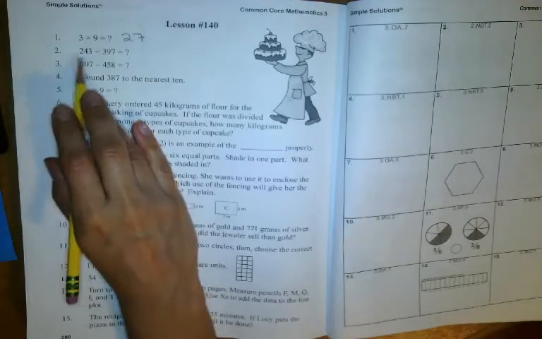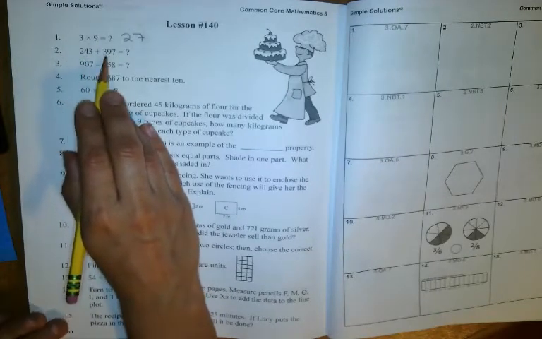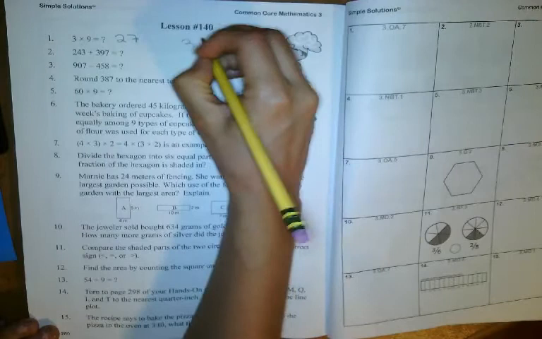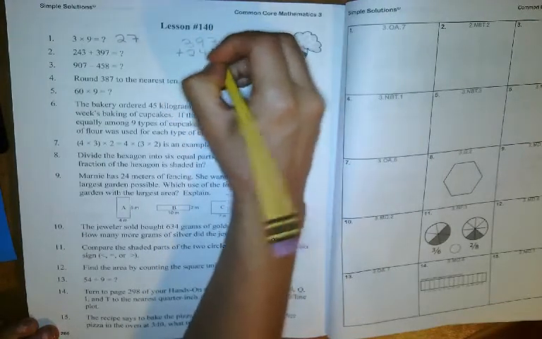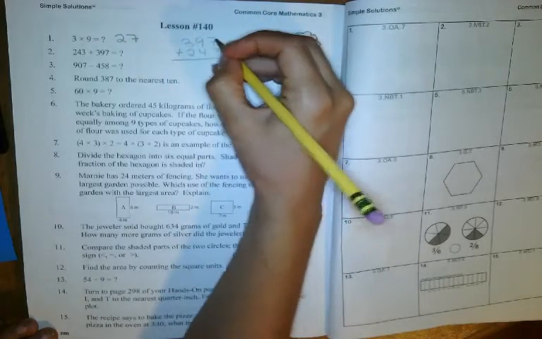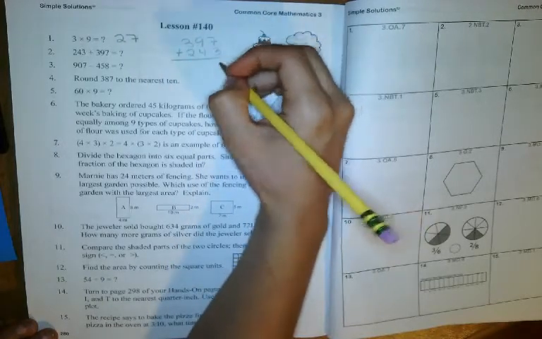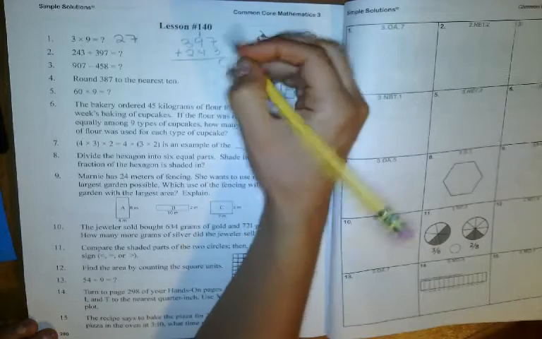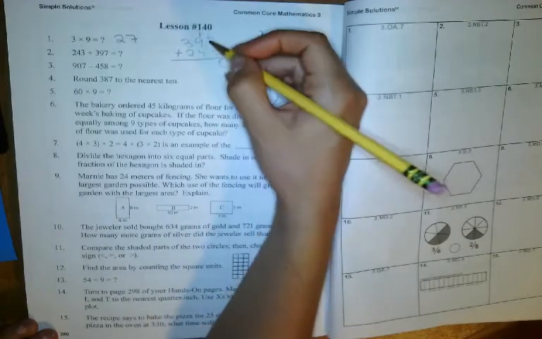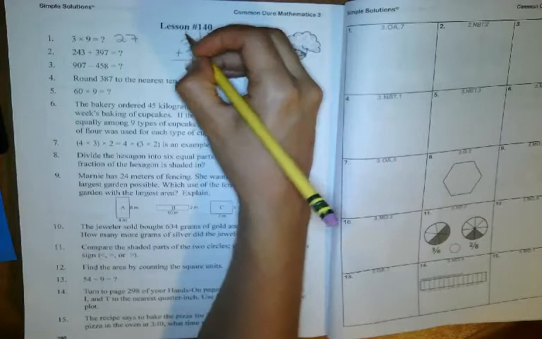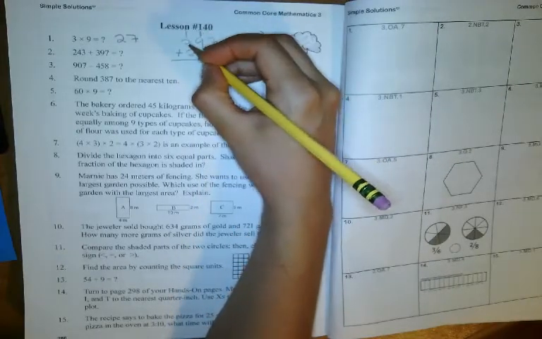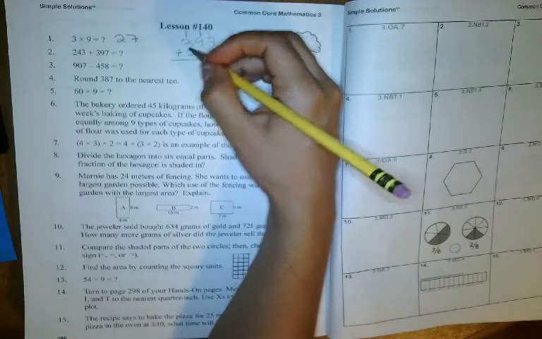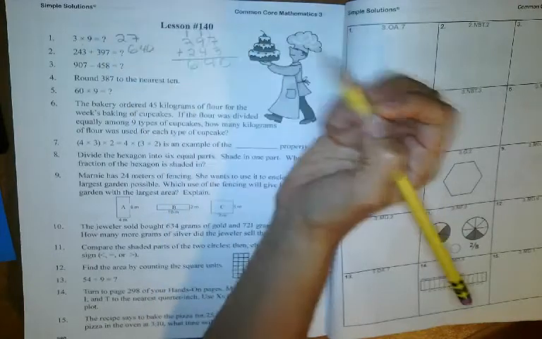Number 2, 243 plus 397. 7 plus 3 is 10. Gotta carry the 1 over. This would be 10 plus 4, 14. This would be 1 and 3 is 4. Plus 2 more. 4, 5, 6. So the answer is 640.